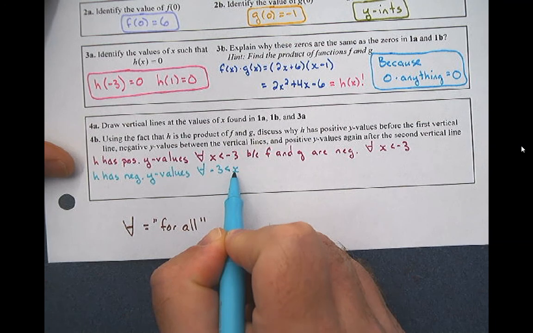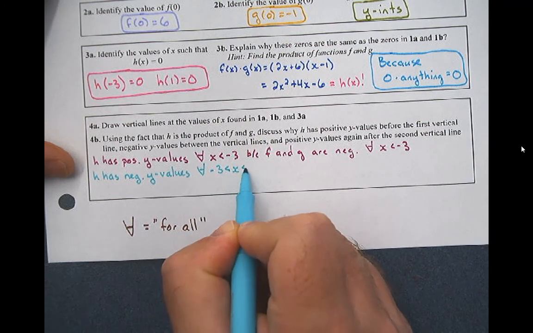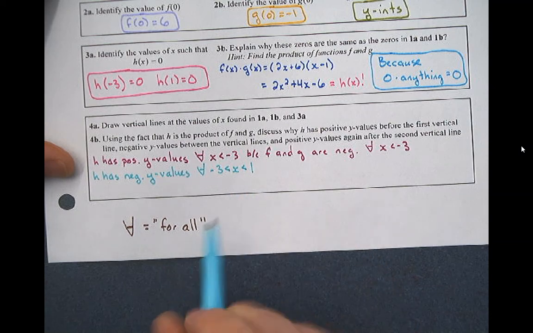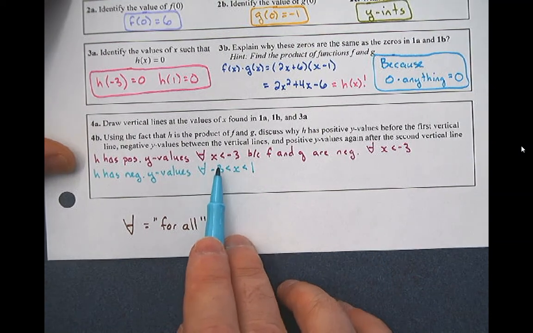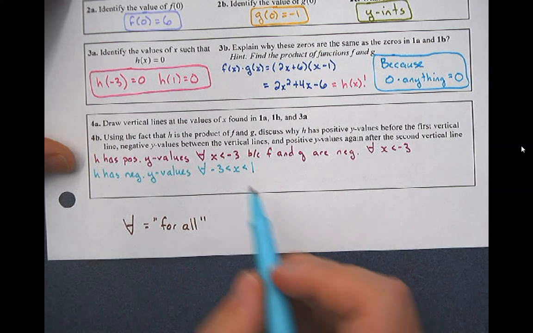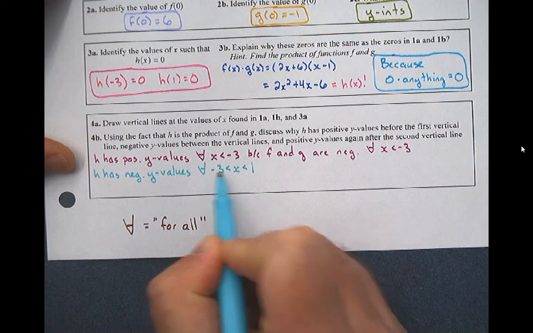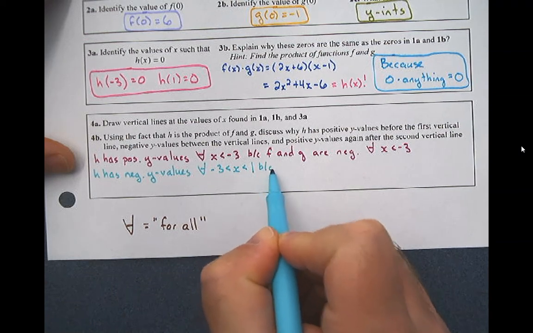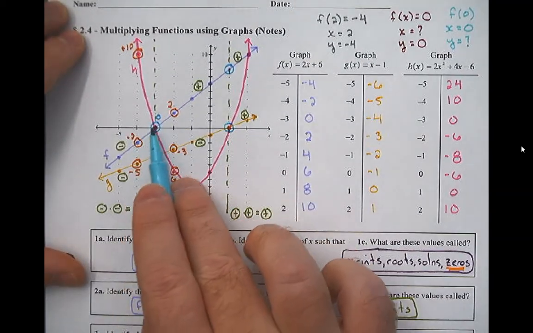Sorry, let me try again. That shows that x is on the greater than side of all the numbers in -3, but it's on the less than side of 1. So that means all the x's are smaller than 1, but at the same time, they're bigger than -3. H has negative y values for all x's between -3 and 1 because F is, okay, let's go back up to our picture. What do we know about F?